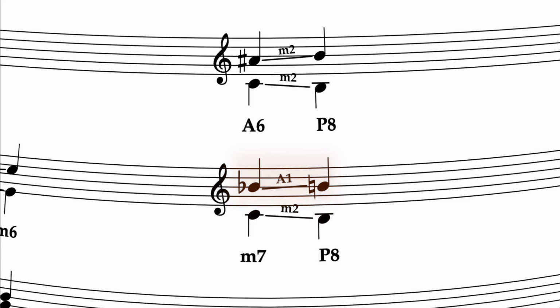So if I build an augmented sixth from C, the A sharp moves to B, and the C moves down to B. If I build it as a minor seventh instead, and then pretend like it's going to resolve like an augmented sixth, I have to move a B flat to a B natural. You're not moving by half step, you're moving by an augmented unison.